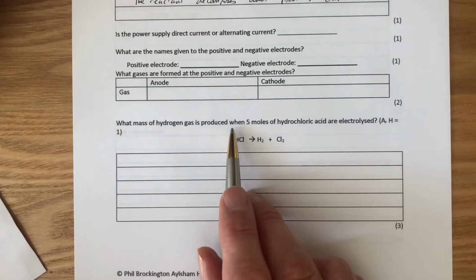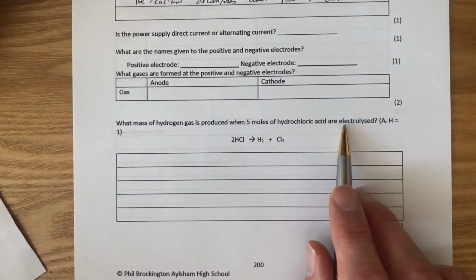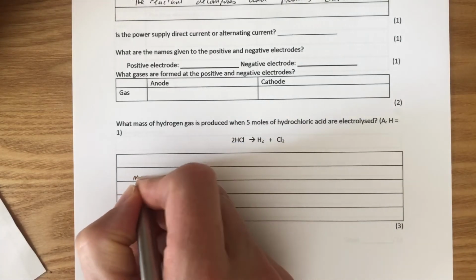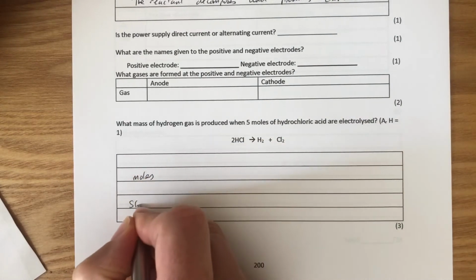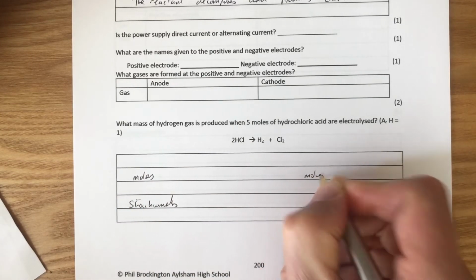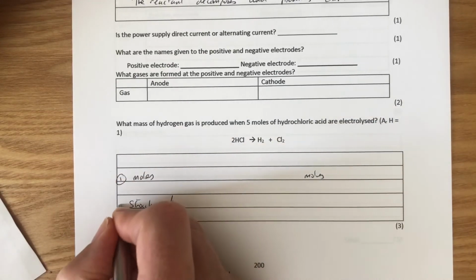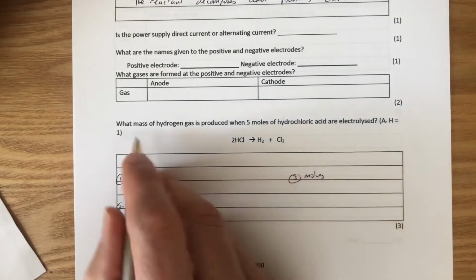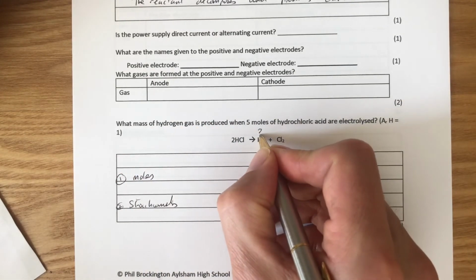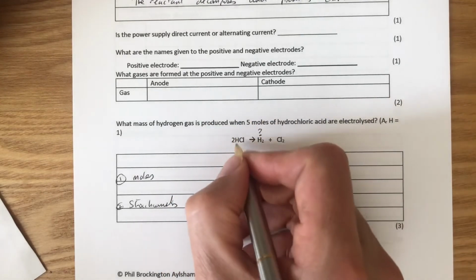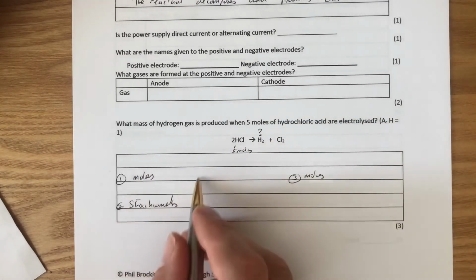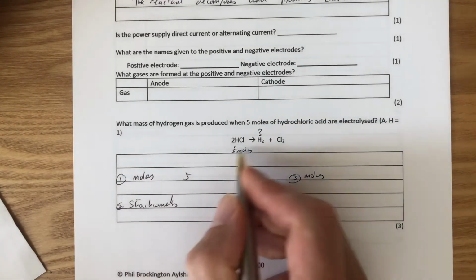What mass of hydrogen gas is produced when 5 moles of hydrochloric acid are electrolyzed? Okay, so another moles calculation. There are 3 stages to moles calculations, as you always know: moles, stoichiometry, and moles. Moles comes first, and you're now thinking to yourself, moles equals mass over MR, but hang on a second, there's no moles here. What mass of hydrogen gas, let's put the question mark on the hydrogen gas, that's the first thing we do, is produced when 5 moles, we've got 5 moles of hydrochloric acid, 5 moles, not a mass. They've actually done this first stage for you here, the answer's 5. Nothing to do at all, it's been done for you.